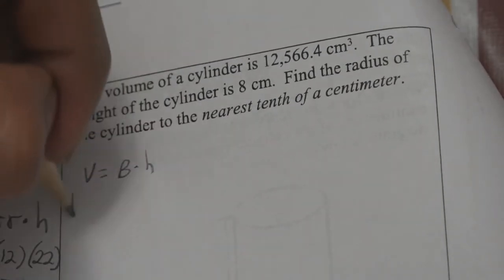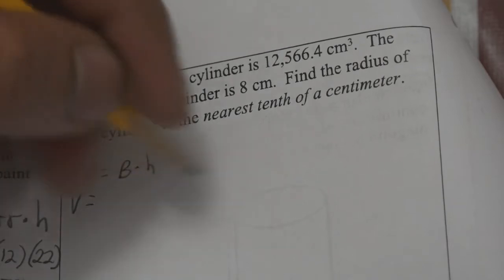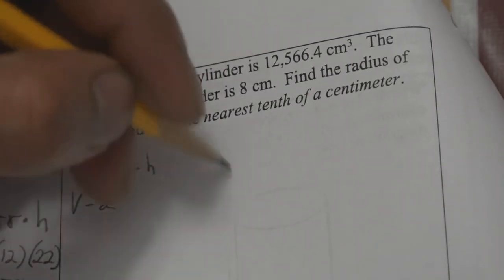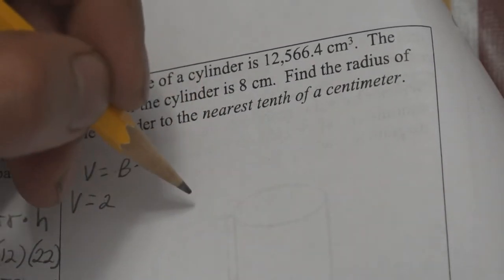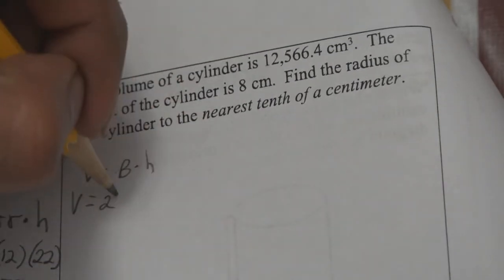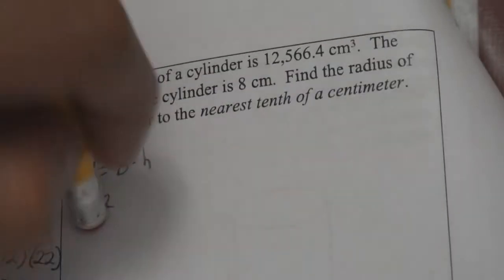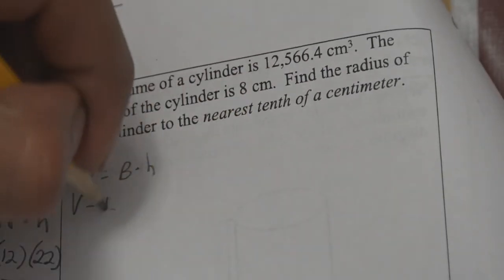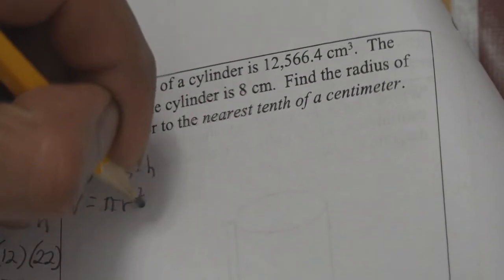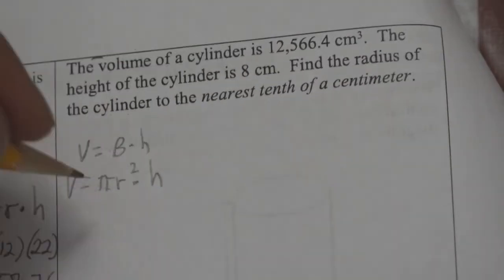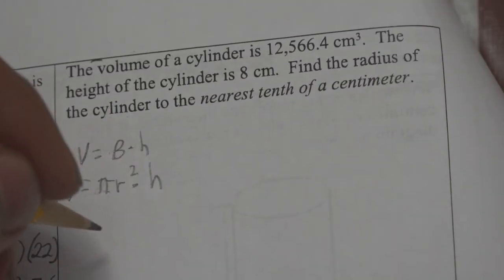And what is the area of the base? Basically the base is a circle, so the area of the base is pi r squared, times the height. Alright, so how do I do this?